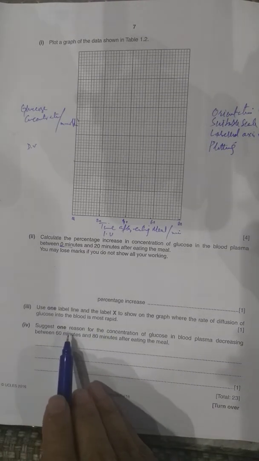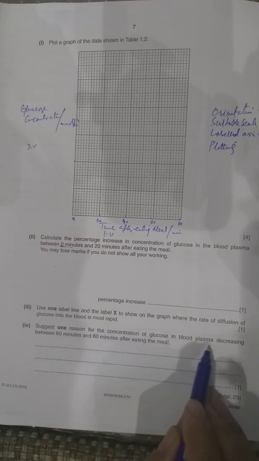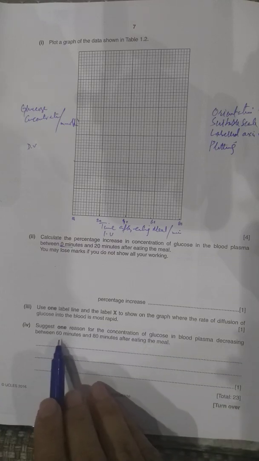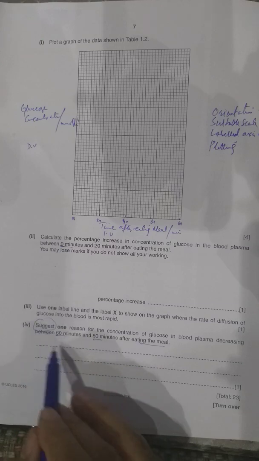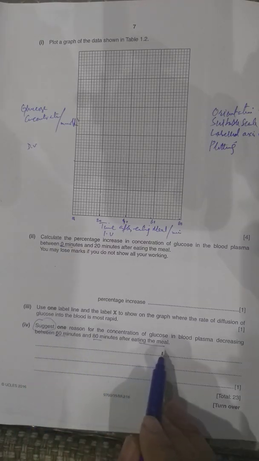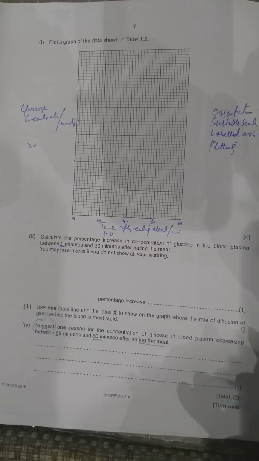Suggest one reason for the concentration of glucose in the blood plasma decreasing between 60 minutes and 80 minutes after eating the meal. As the question begins with suggest, maybe it has been absorbed by the cells and converted into glycogen, or maybe used during respiration.